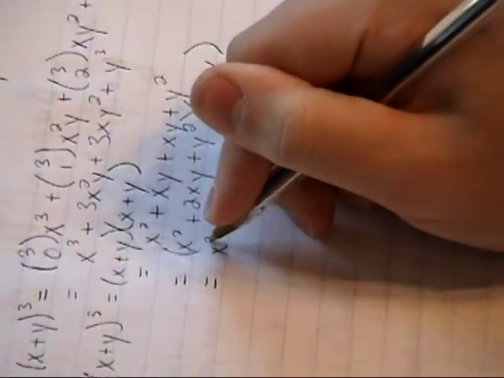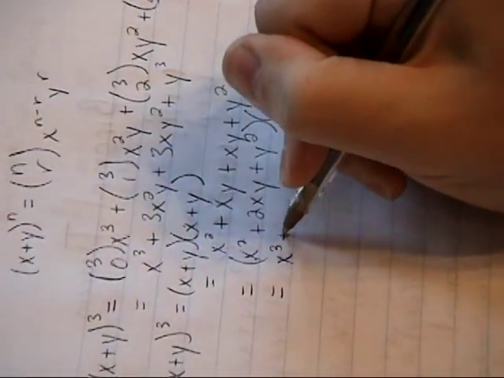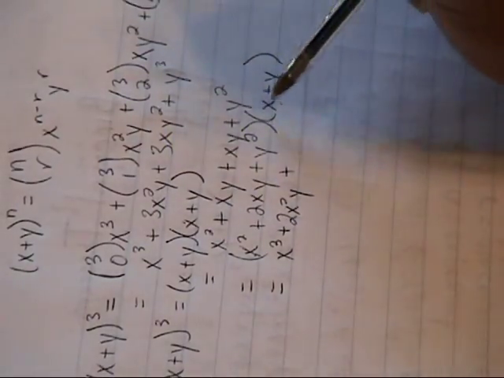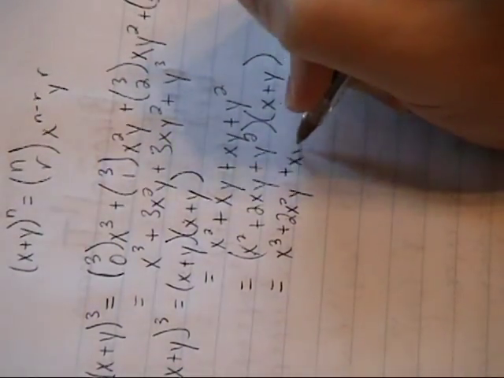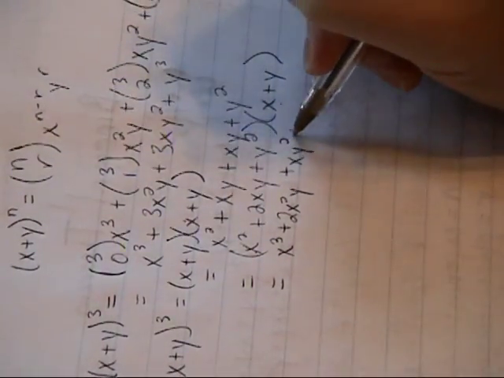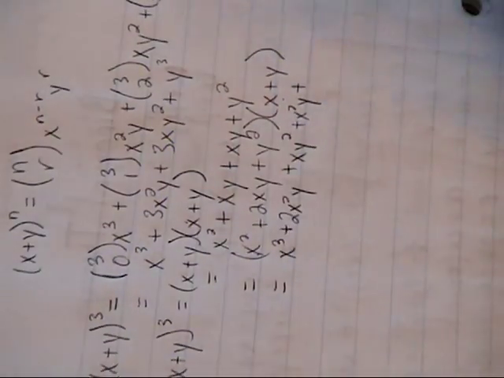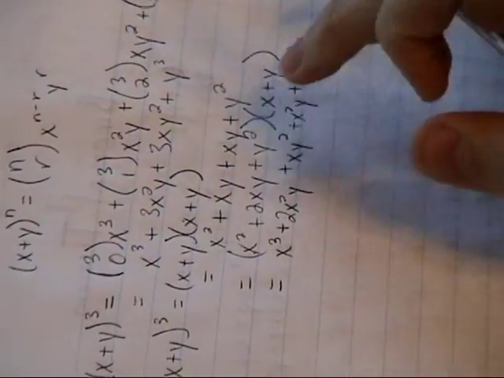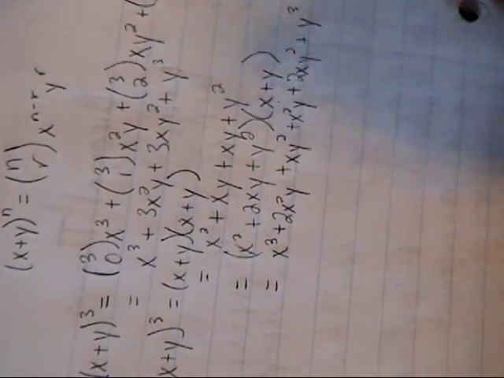And so multiply x times x squared, x cubed, x times 2xy, 2x squared y, and then x times y squared, xy squared, then y times x squared, x squared y, y times 2xy, 2xy squared, and then y times y squared is y cubed.